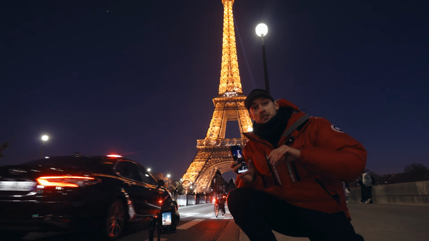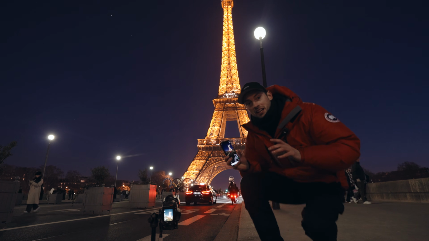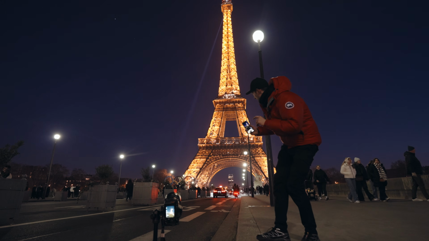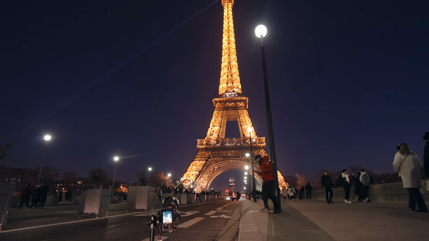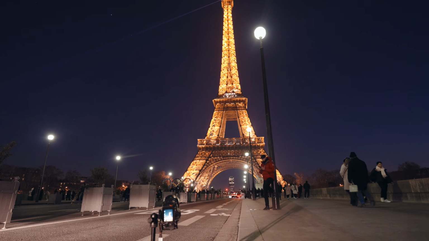Adding a subject in frame is a great way to add relatability and scale. So there's a bus coming down here, and I'm gonna jump into this frame here, using the Sony Creators app as a remote shutter.